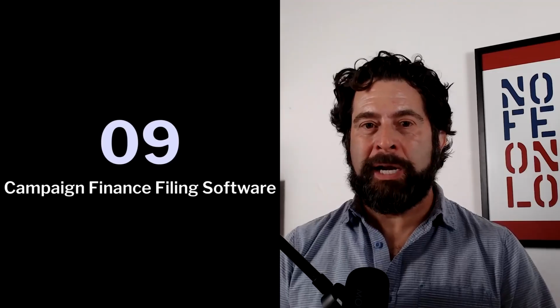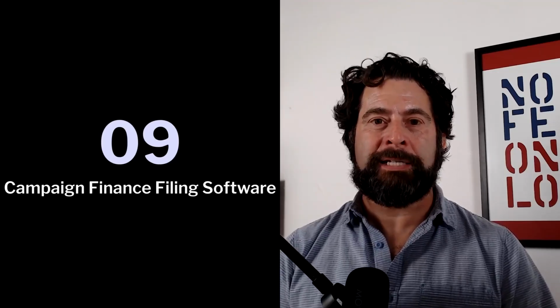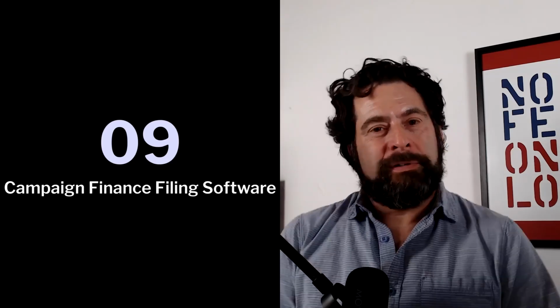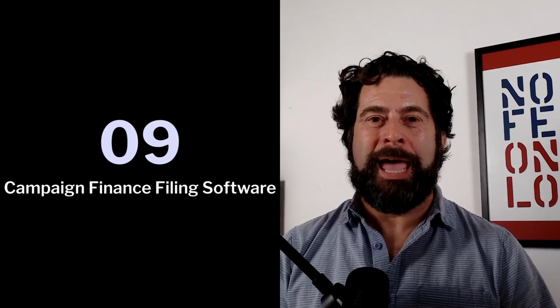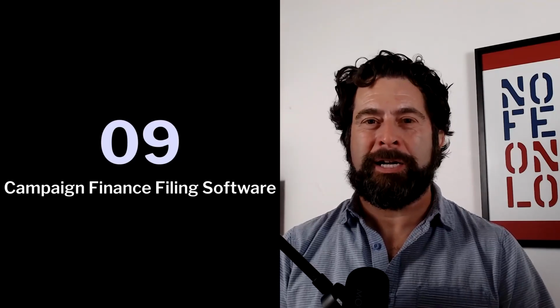There are also third-party software options specifically for campaigns that allow you to put all of your campaign finance data into, and they have integrations either with something like FEC file or with your state's campaign finance software. Those options are out there. They cost money. As your campaign grows, you might find that to be a great option. If not, you as the candidate ultimately are responsible to make sure that everything is filed correctly and on time.